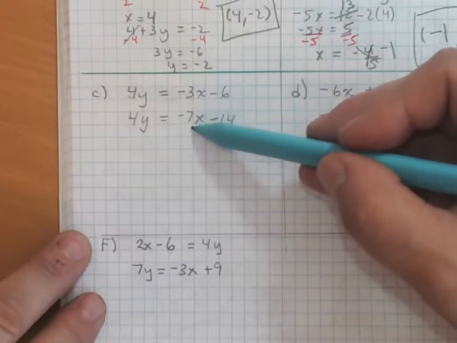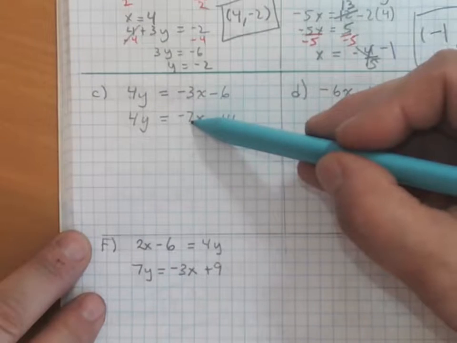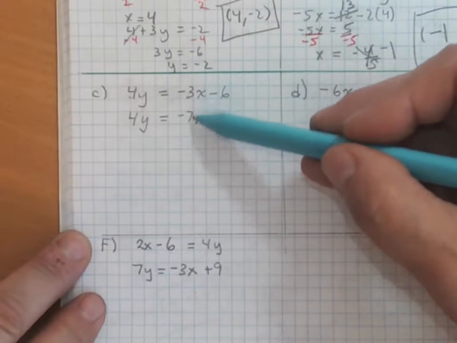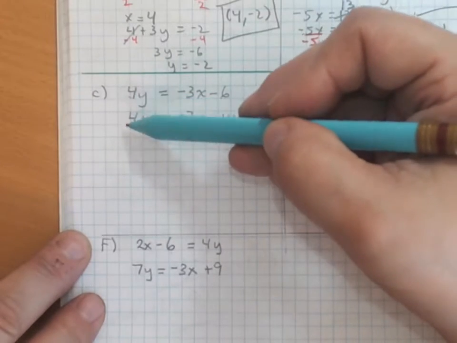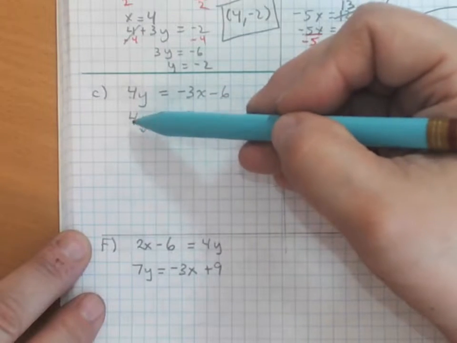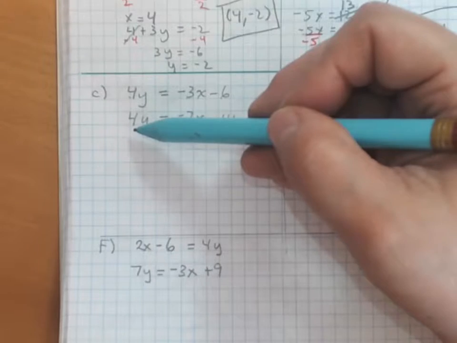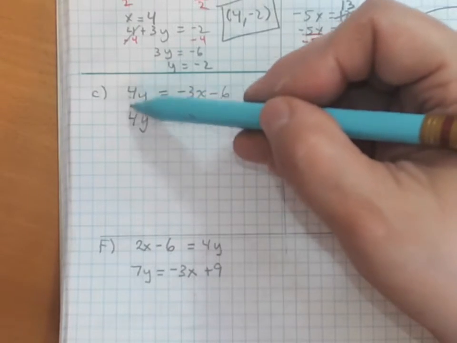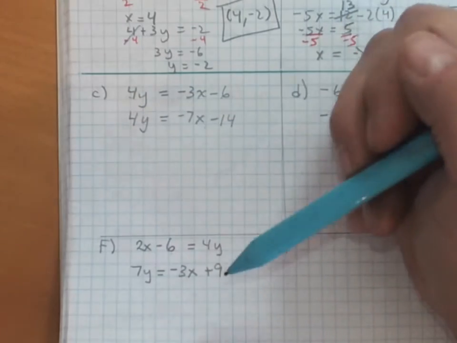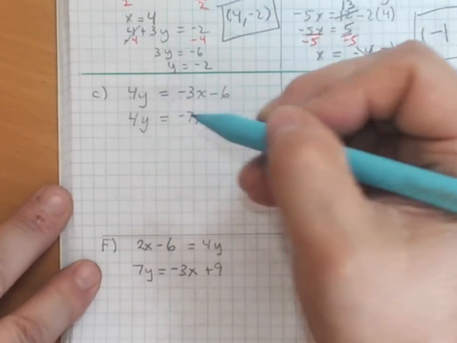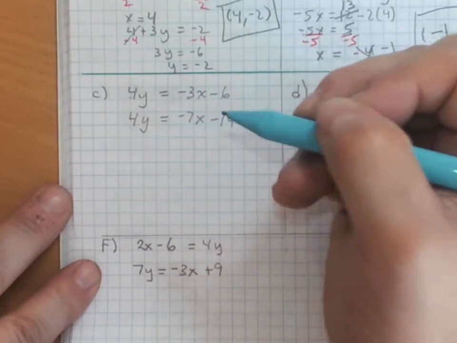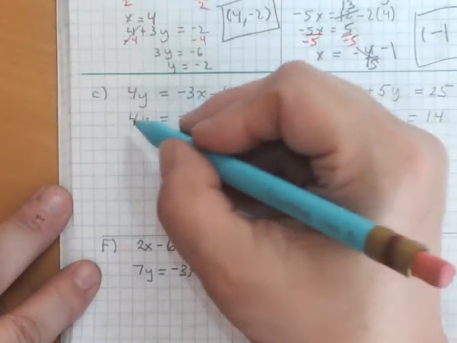So we look at the x's. I have negative 3 and negative 7. They're the same sign and they're also different numbers. The y's have the same number. That's good. I just need them to be opposite. So what we can do is change one of them to a negative so that we get the opposites. We do that using multiplication. So I'm going to take one equation and multiply it by a negative number. And it doesn't matter which one we choose.